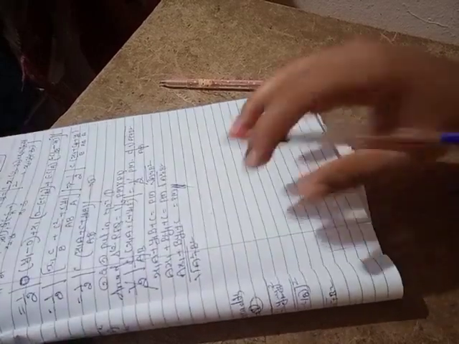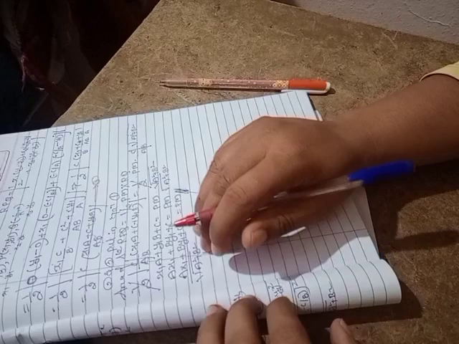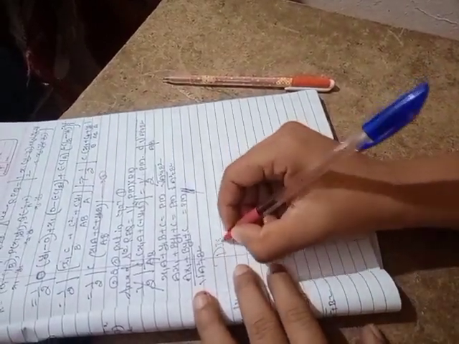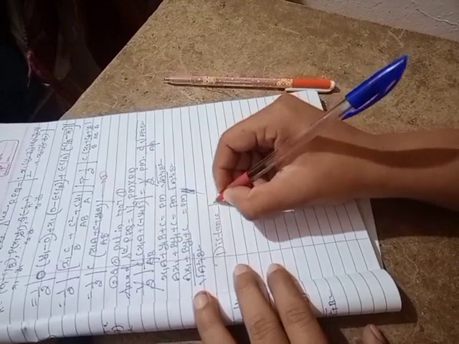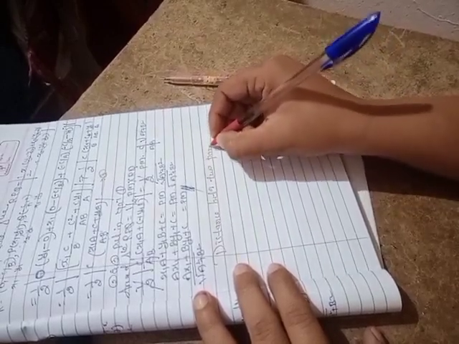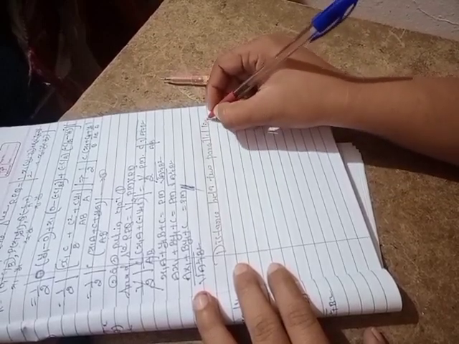Here we now know the perpendicular distance. Next is the parallel distance. How do we find it? Next is the distance between two parallel lines.